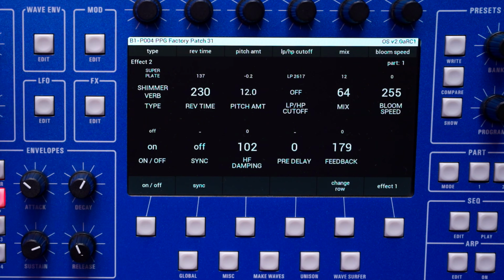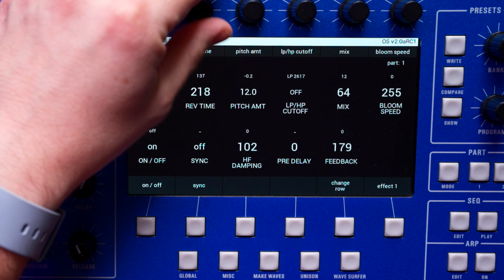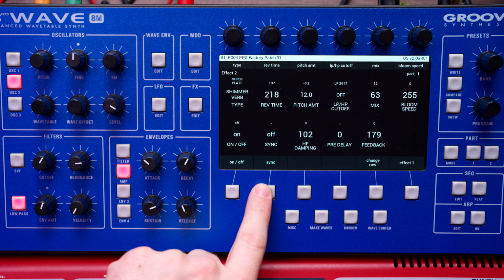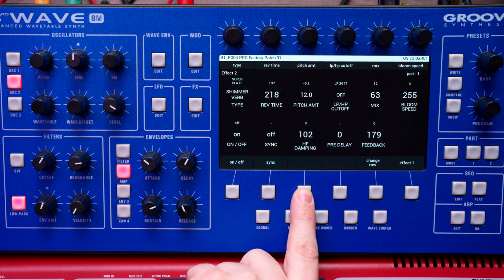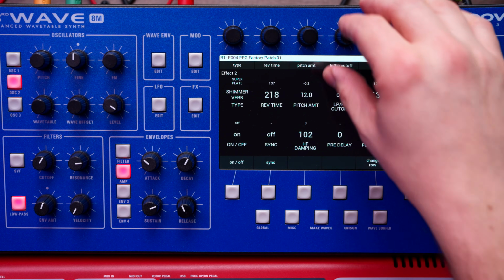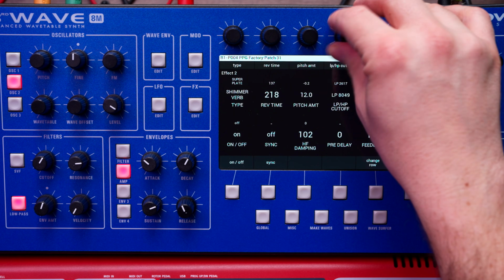Now, you have a lot of options here. Of course, you have the reverb time, you have the pitch amount. This is usually set up to higher pitches, so it gets that little cascadey effect there. You can set the mix, the bloom speed, you can sync it. You can also have the high filter damping, pre-delay, you have the feedback. It also comes with a high pass, low pass filter here.